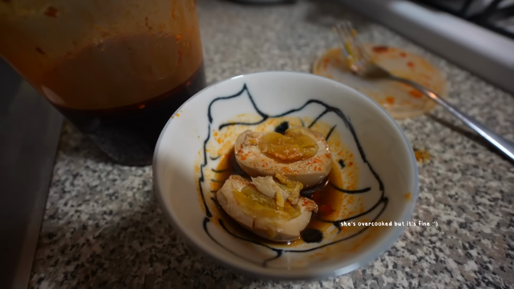So anyways, this looks kind of gross, but trust me, it tastes so good.